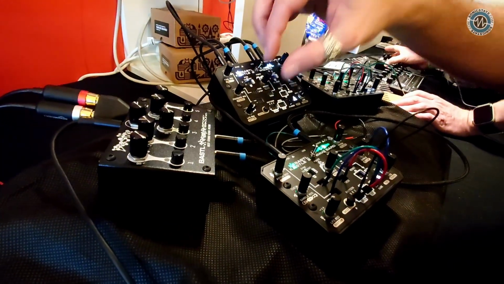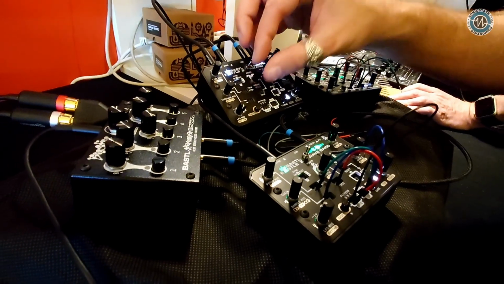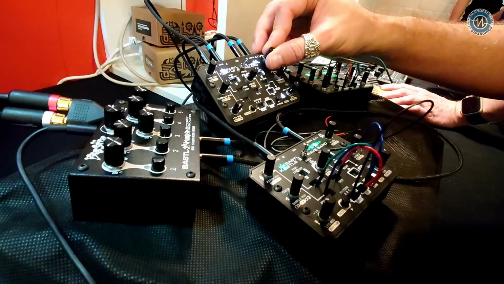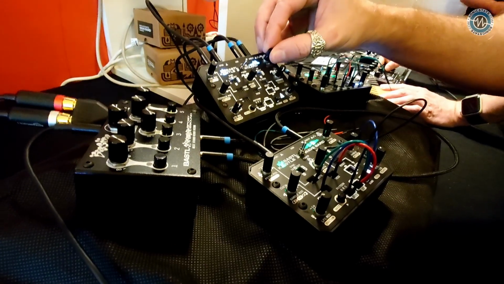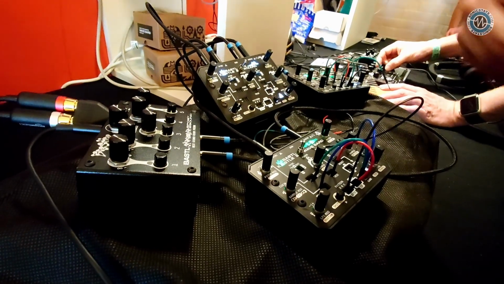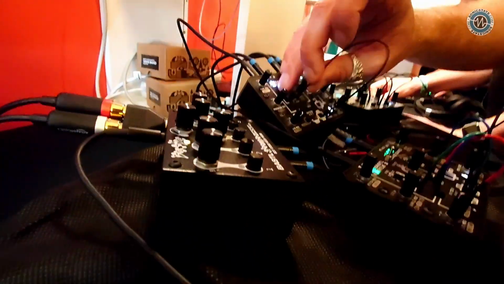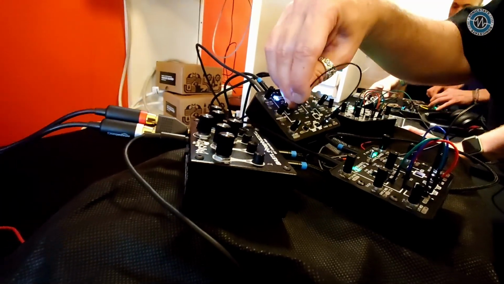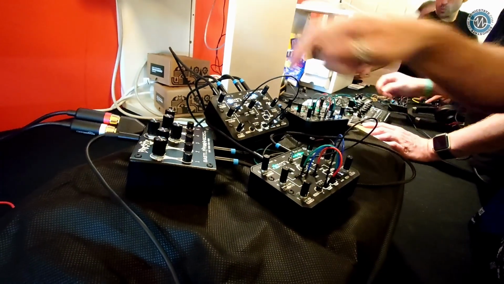So this one is an auto panner, and you can go into audio rate and make it tonal. So it's like a stereo ring mod. It's got a really nice sound, and you can also modulate that. And so that's one of the effects.